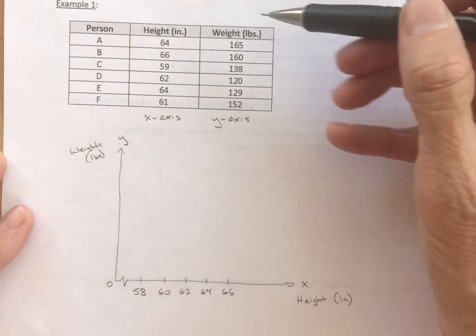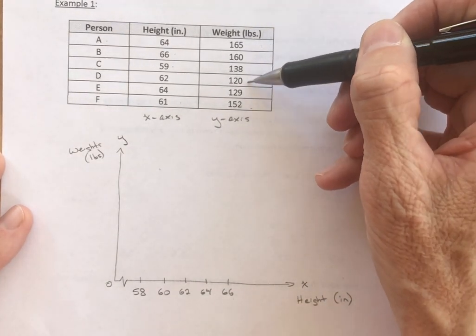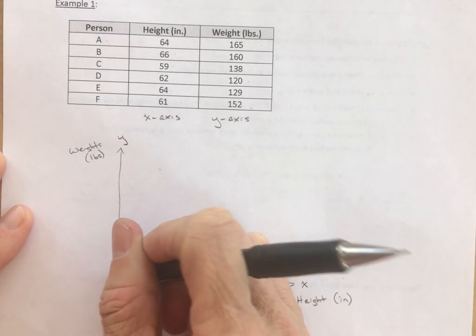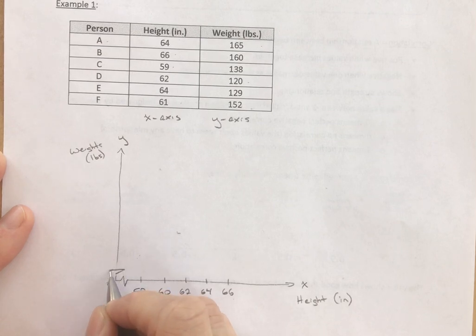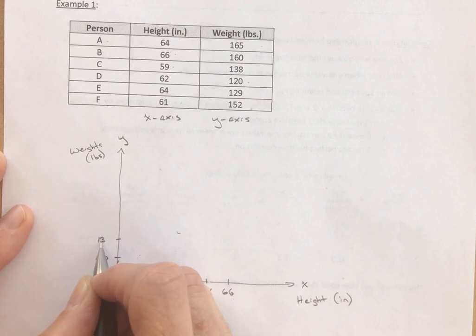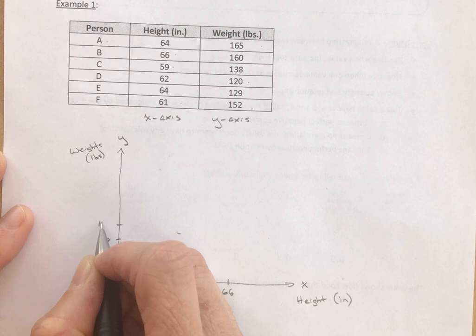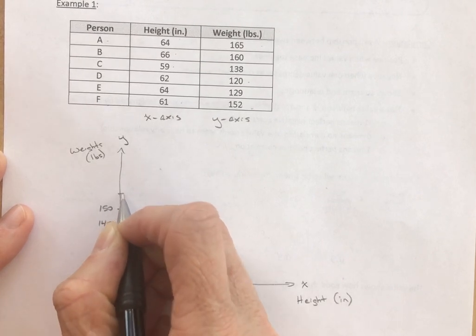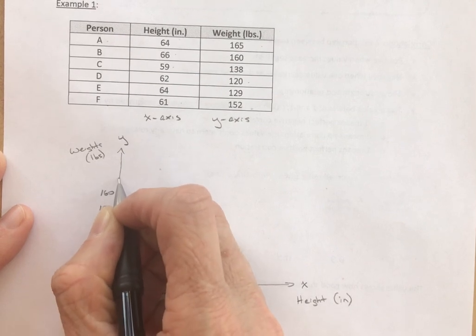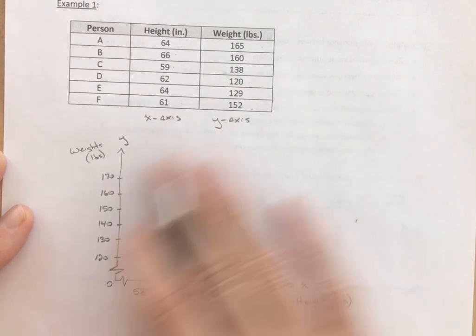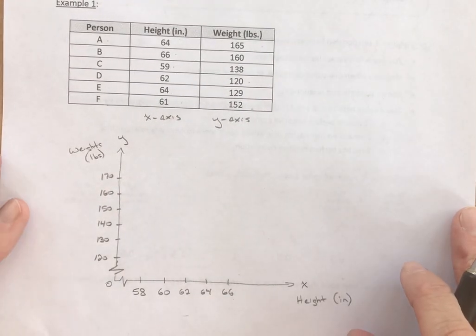Okay, let's do the same thing with our weights. Our weights go from a low of 120 to a high of 165. So we don't need these low weights between 0 and whatever. So we'll start at 120. And let's count these by 10. 130, 140, 150, 160, and then we'll go to 170. So those are, well, not perfect, but that's good enough for just a simple sketch of the data.